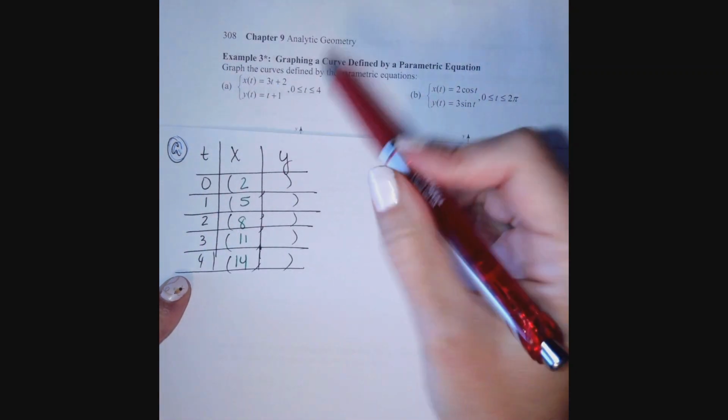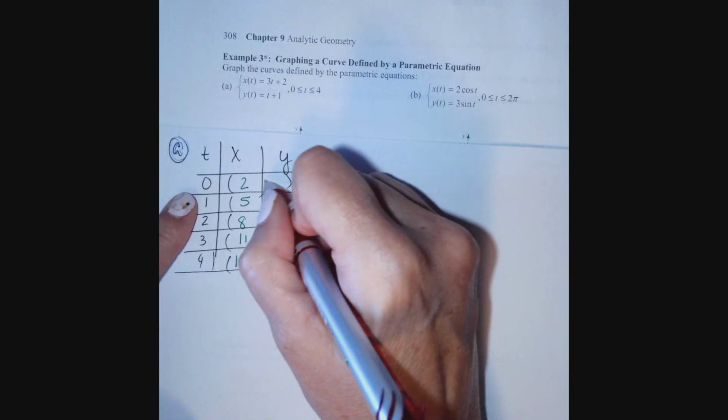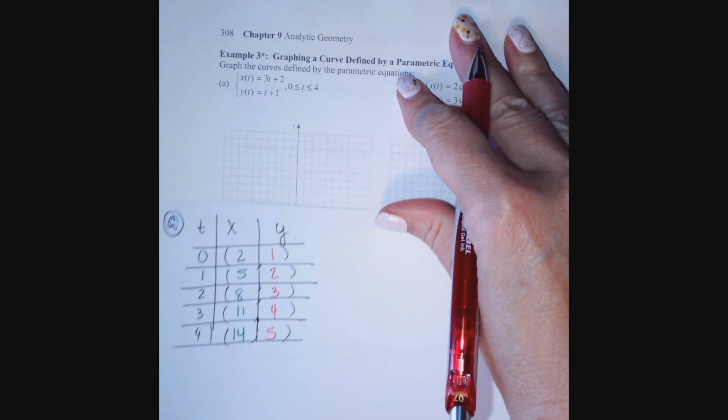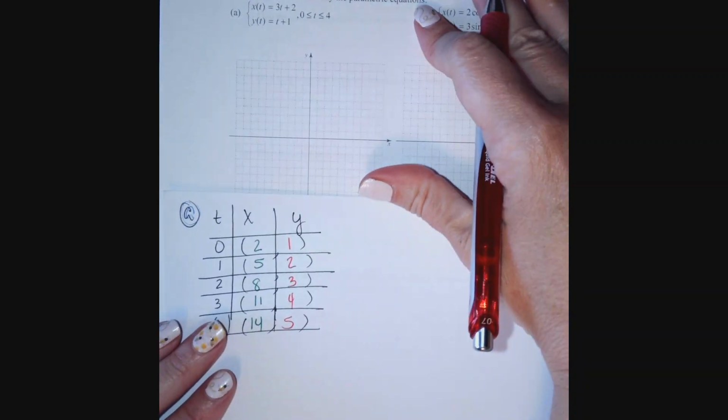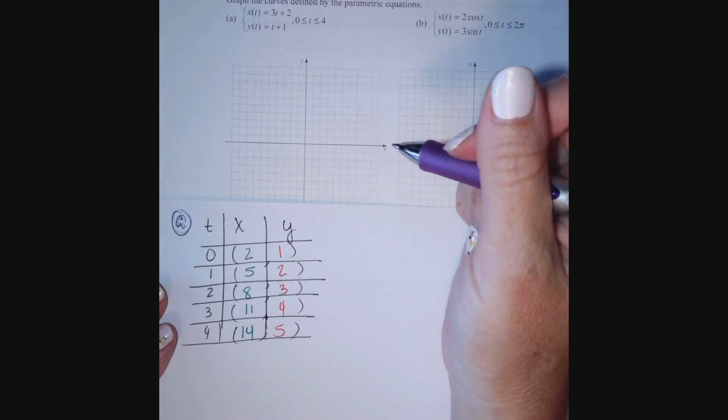Well, what about my y of t function? I'm just adding 1 each time, so that's simple. So instead of 0 to 4, I go 1, 2, 3, 4, 5, and there are my 5 ordered pairs that I need to plot on my grid. So let's do that. It doesn't tell us what our parametric equation is mapping in relationship to time, but it's movement in relationship to time, right?